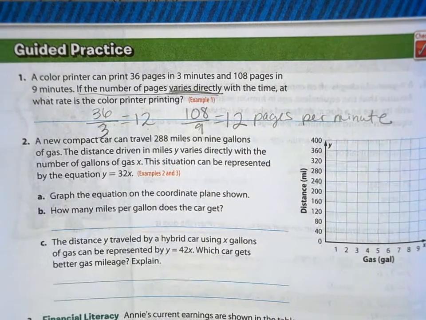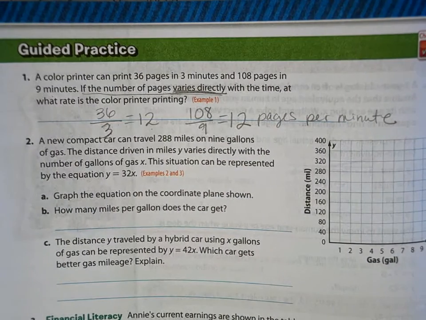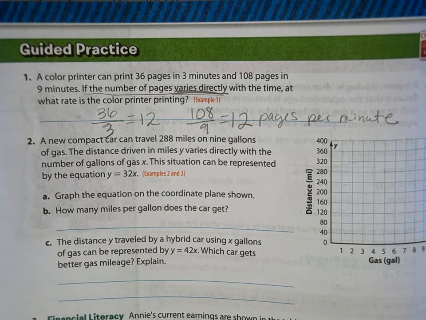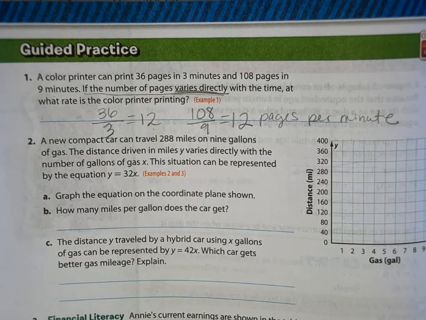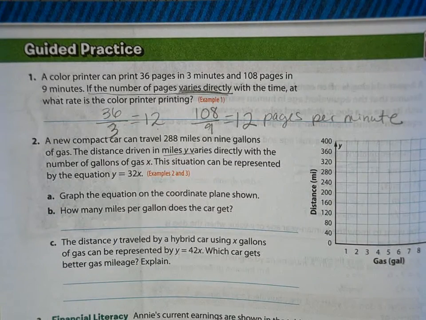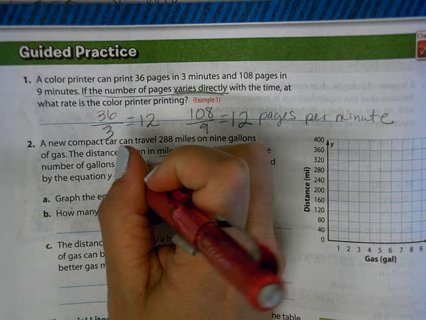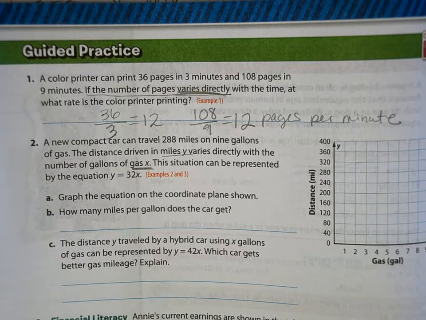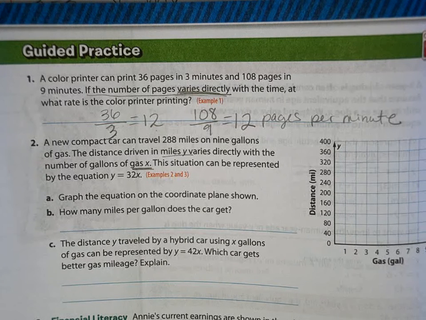Okay. Number 2. A new compact car can travel 288 miles on 9 gallons of gas. The distance driven in miles, y, so you can underline that, varies directly with the number of gallons of gas, x. This situation can be represented by the equation y equals 32x. Where do you think they got the 32 from?